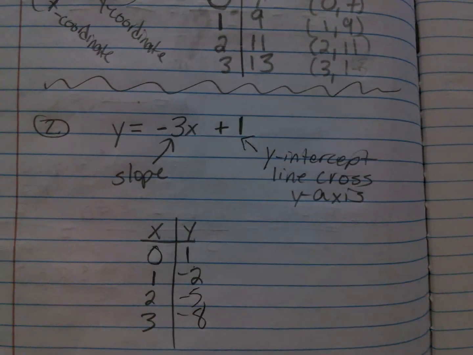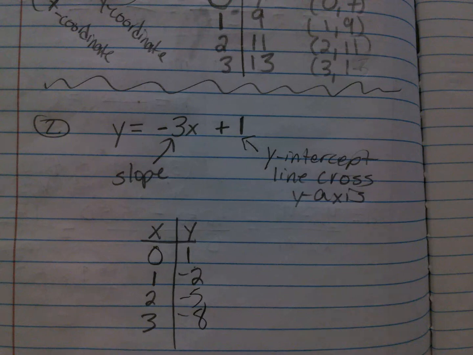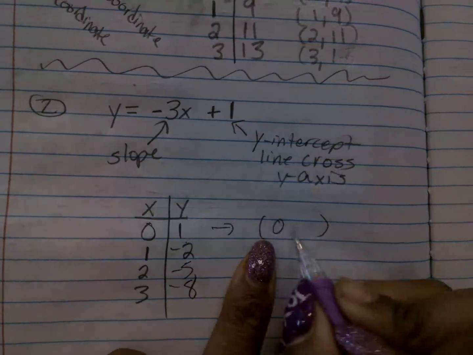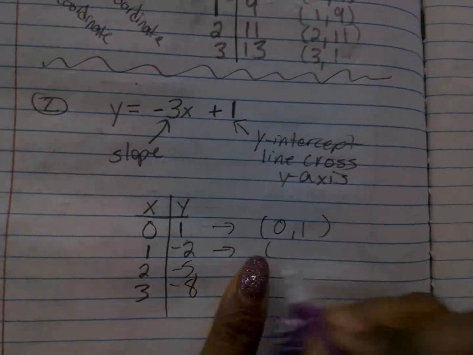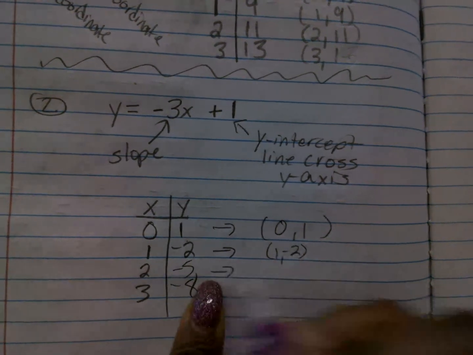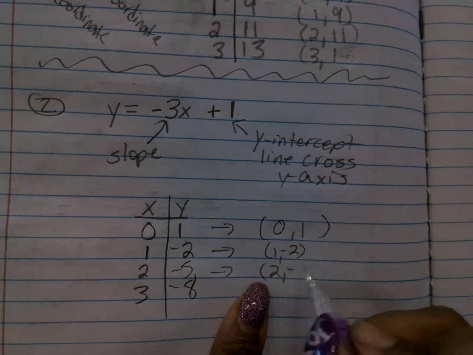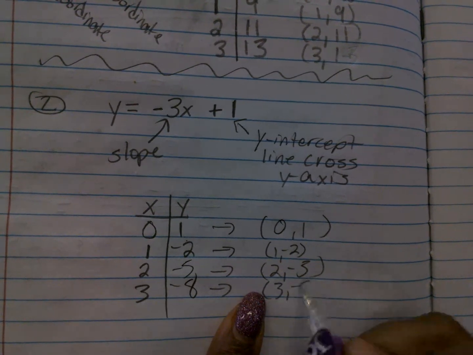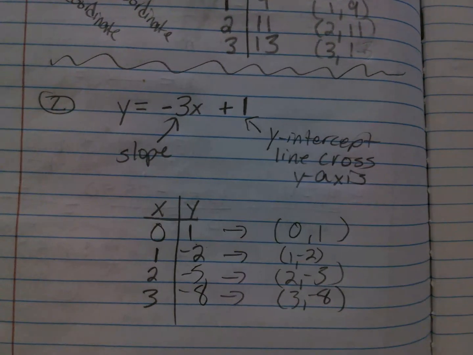Okay, so now let's write the ordered pairs. These ordered pairs are on the line. What's this ordered pair right here? 0, 1. What's this ordered pair? 1, -2. What's this ordered pair? 2, -5. What's this ordered pair? 3, -8. Any questions about that?